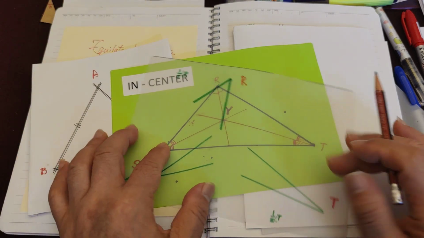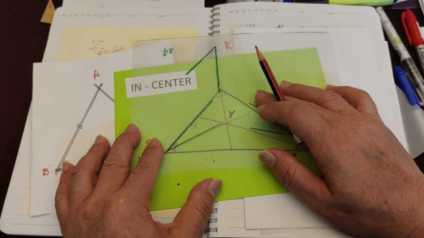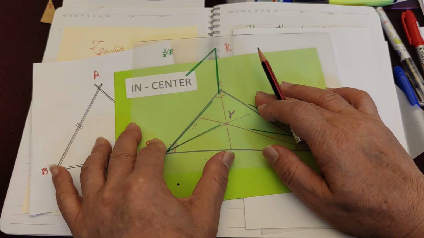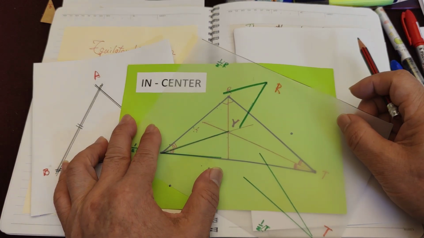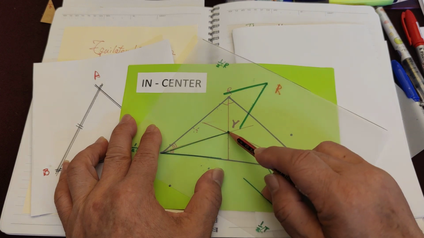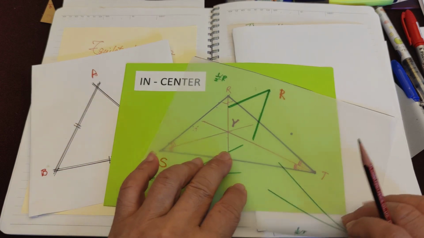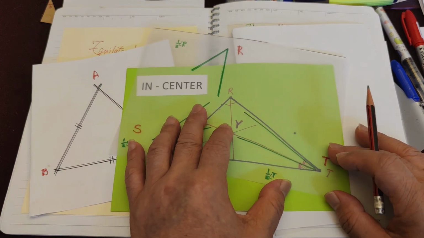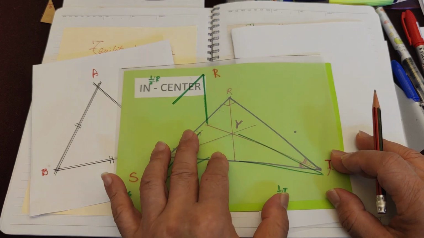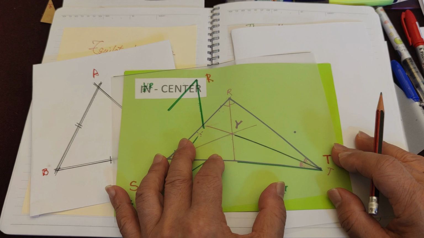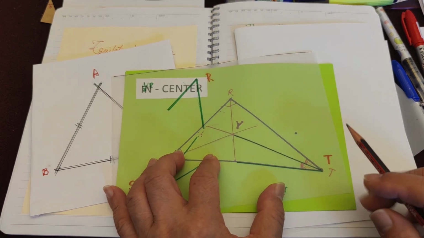And this is angle S. So this is half of angle S, and so this one. Therefore, this is the angle bisector of S. And this is half of angle T, and so this one, half of angle T. So this is the angle bisector of angle T.